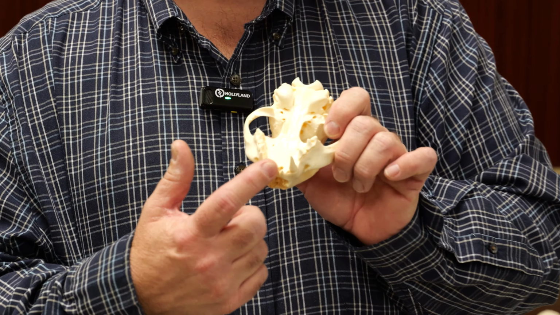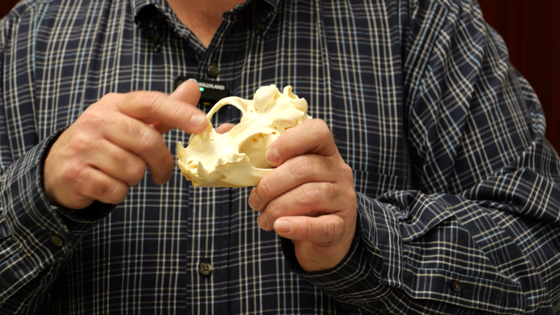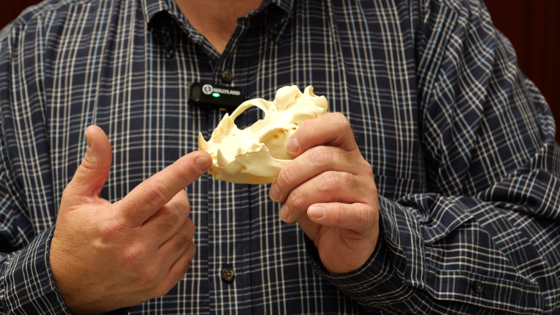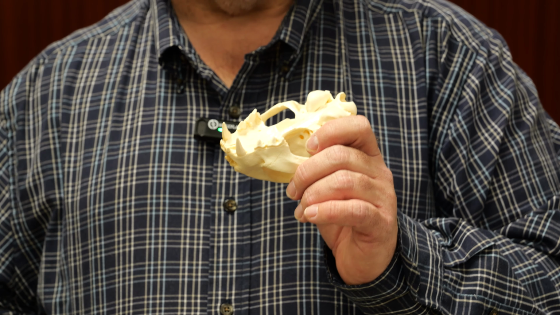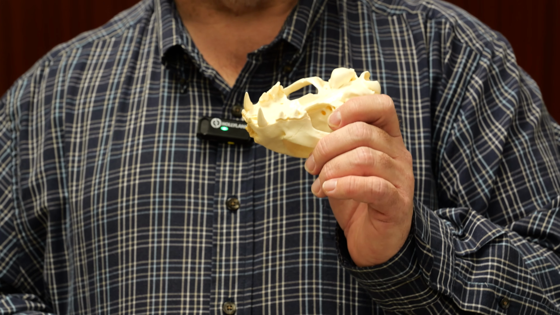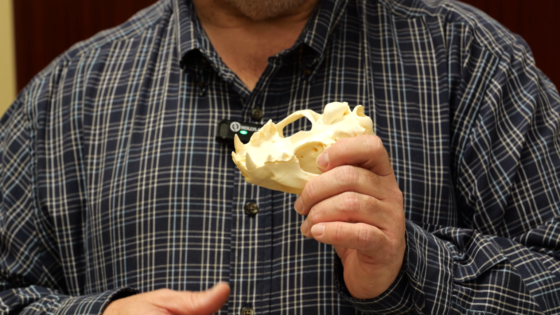There's incisors in the front, then the canine teeth, and then the back teeth are molars. So what we're looking at is absence of canine teeth means it's an herbivore. When we've got canine teeth, we've got a predator or an omnivore. So canine teeth, extremely important.